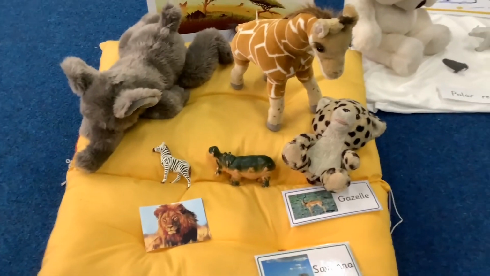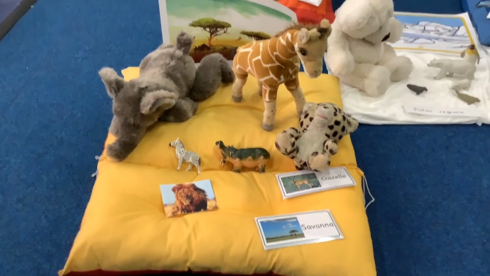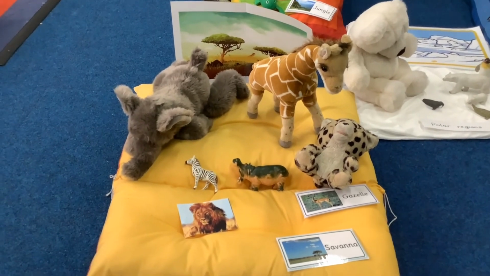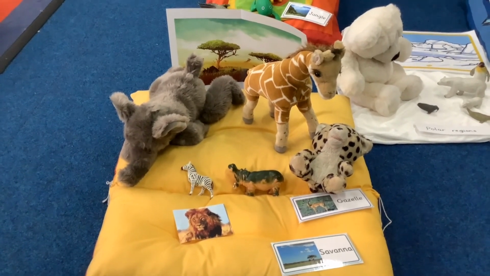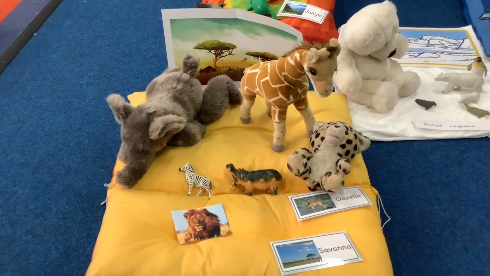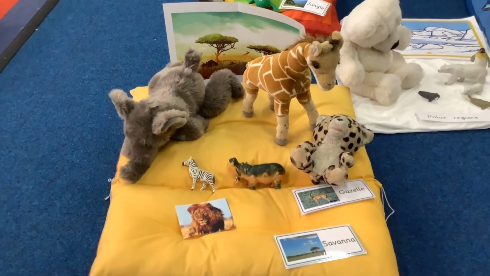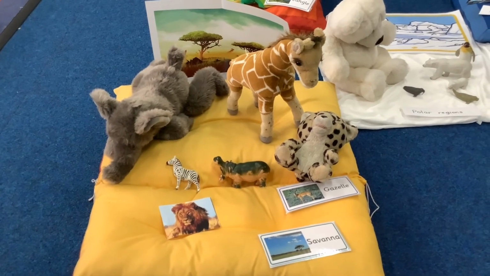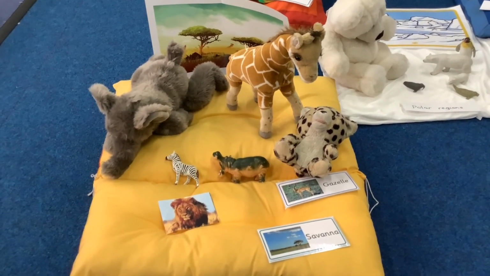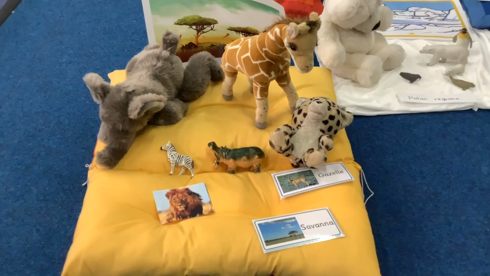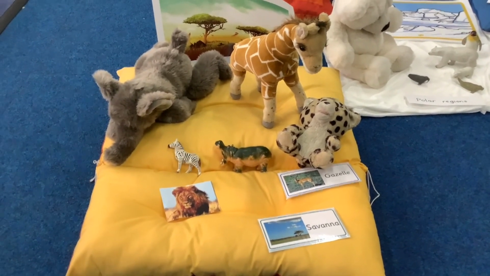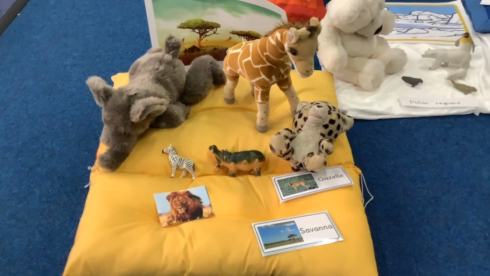The fourth habitat we've got set up is the African savannah, which is very, very dry and dusty and hot. It's located between the desert and the tropical rainforests in Africa. They do have a rainy season, but most of the year it's very dry and hot.